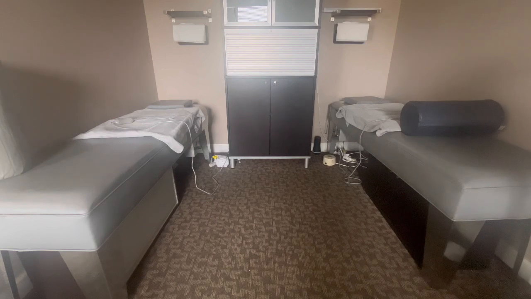Heat and ice are commonly applied while you're on this table. Patients absolutely love these tables, and it's a great way to assist with your healing. You lay on your back for 15-20 minutes, then thereafter you'll go into the adjustment room, and that's where we perform the adjustment.